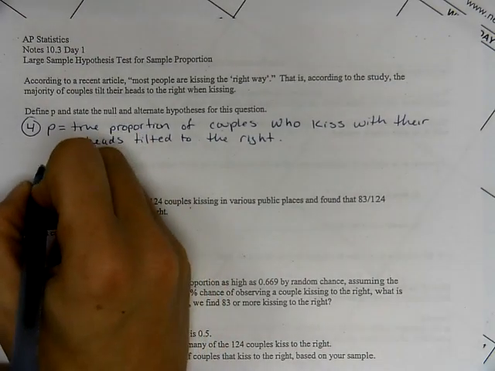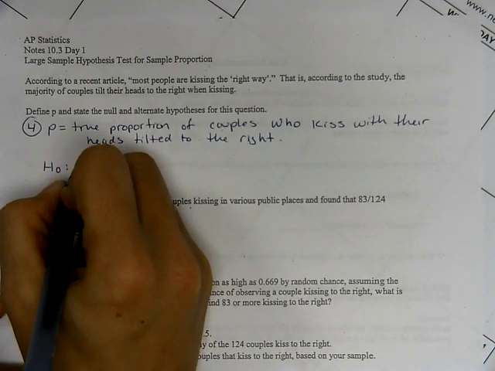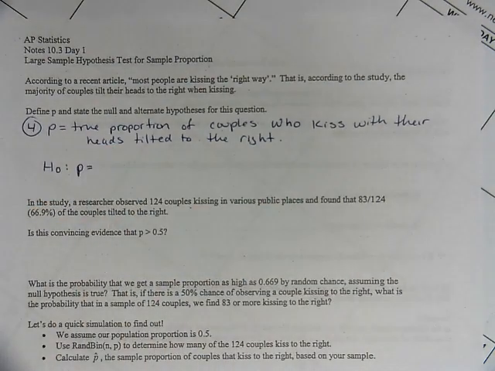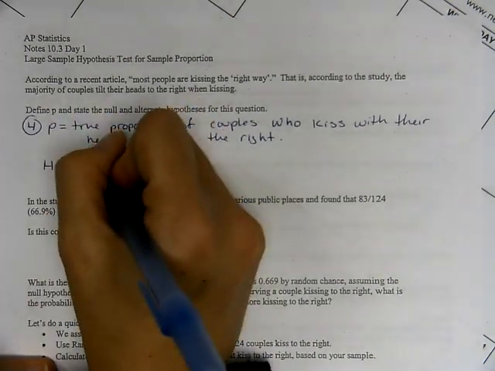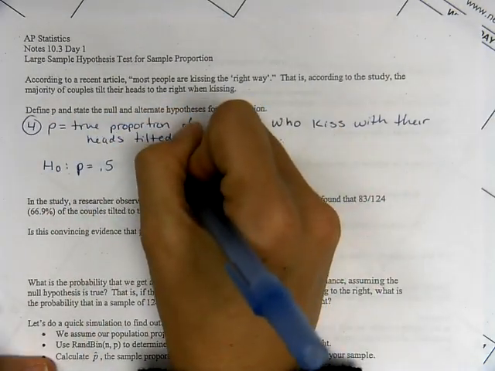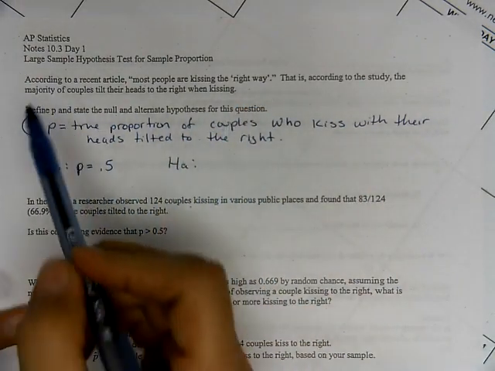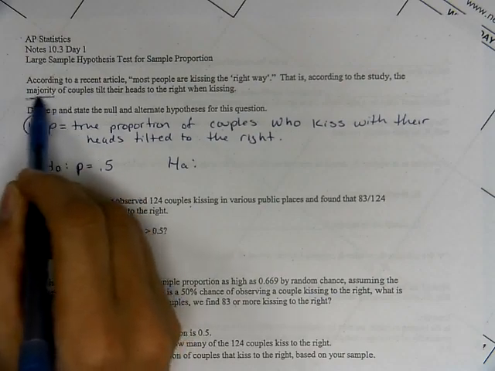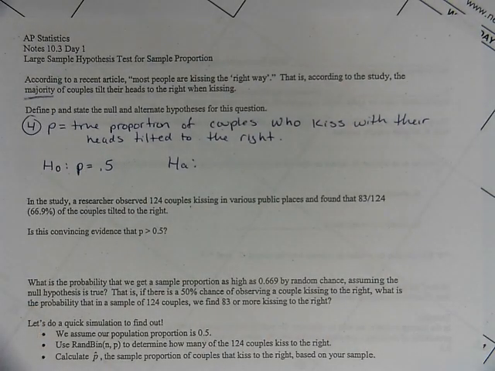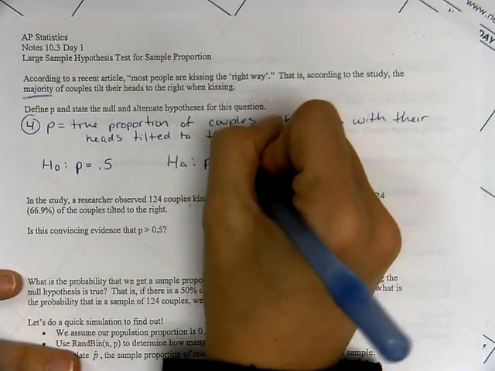Okay. So our two hypotheses, our null hypothesis is going to be p equals 0.5. Right? You just assume that. I guess it doesn't matter which way you tilt your head. So 0.5. The alternate, we're trying to decide if the majority of the couples tilt their head to the right. So we're going to say p is greater than 0.5, because we're looking for a majority.